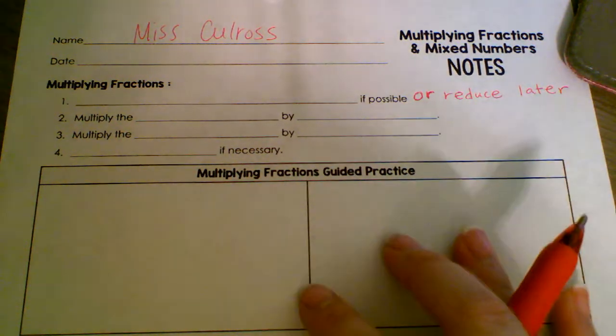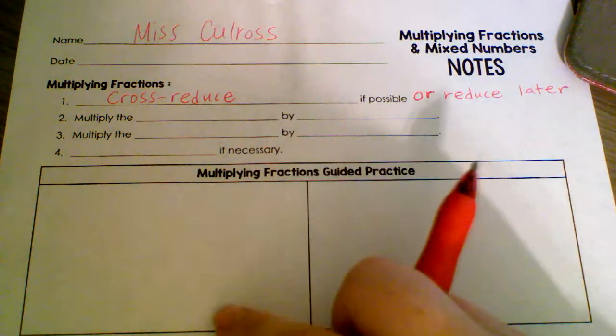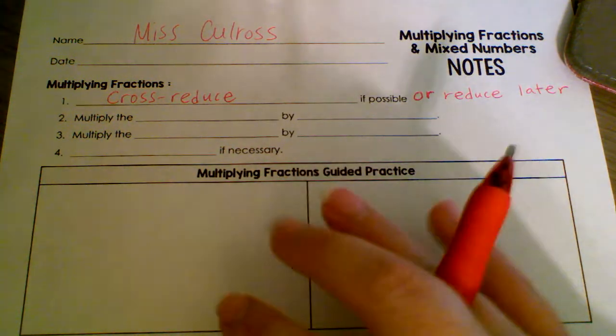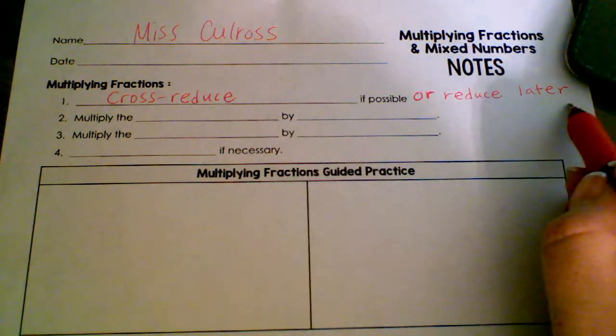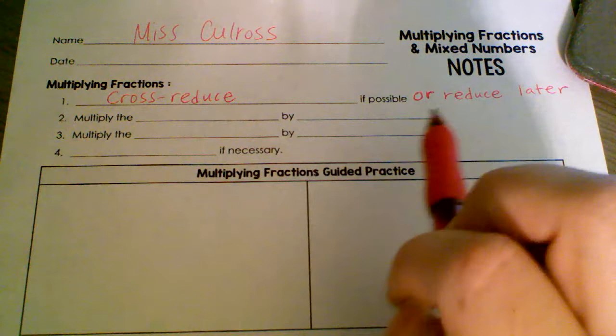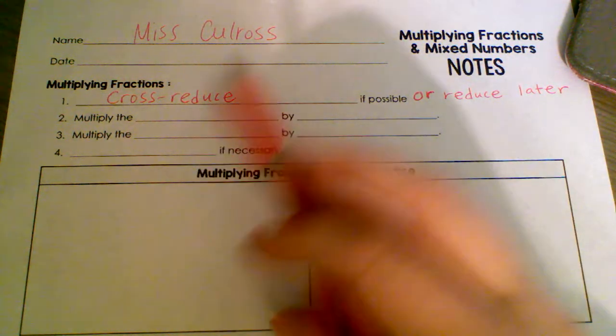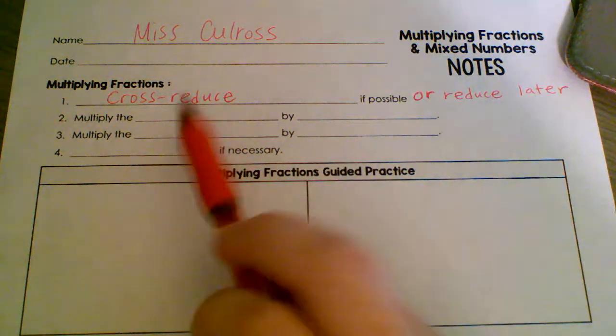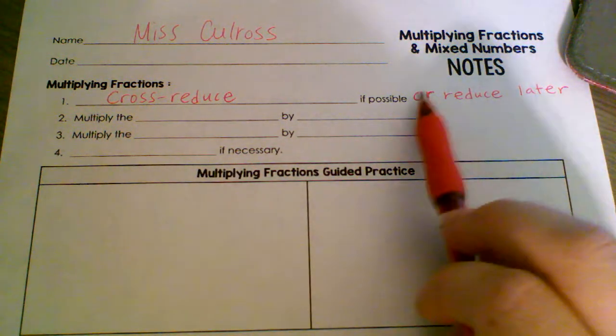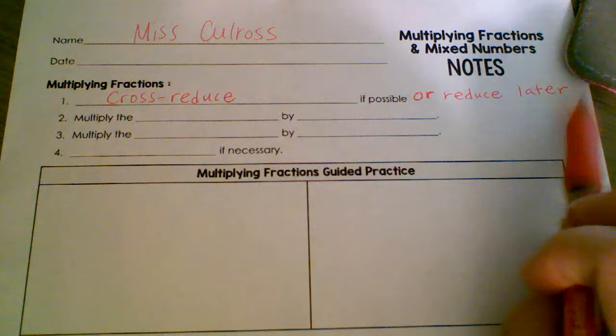So the first step to doing this is, some like to cross reduce. And I'll show you briefly what that looks like today, but my preference is just to reduce later on. So if you want to write both of these things, you can go ahead and pause if I'm ever going too quick. That's a great thing about these videos. So I'll show cross reducing briefly, but the rest of the problems I'm probably just going to reduce later.